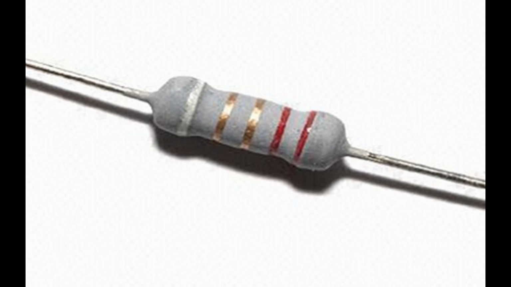Role in circuits. Resistors are used in electronic circuits for various purposes, such as voltage division, current limiting, signal attenuation, and biasing. They help control the flow of current and voltage levels in a circuit, ensuring that electronic components operate within their specified ranges.